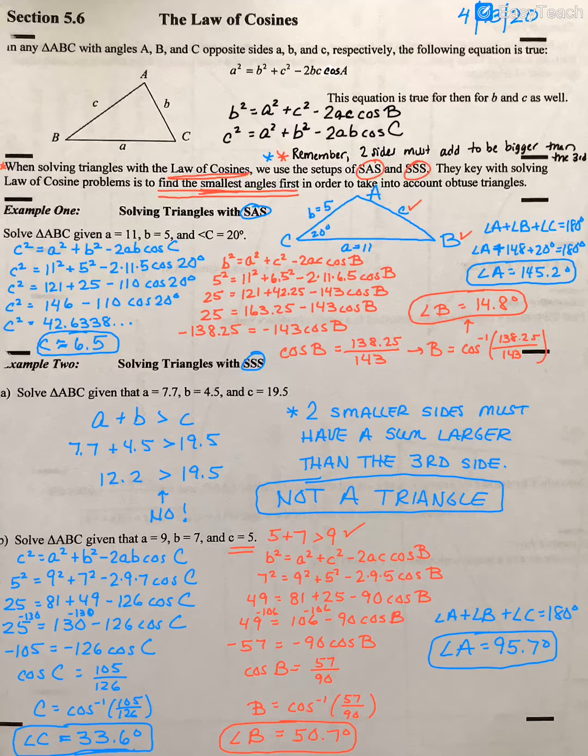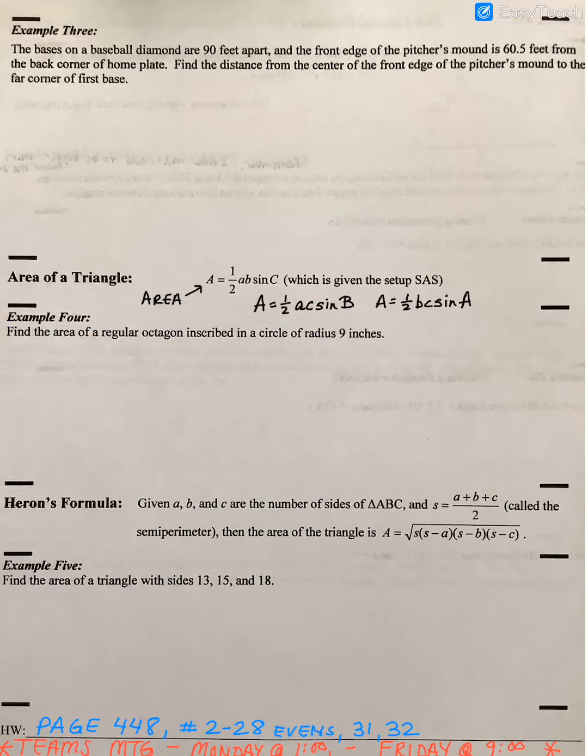Okay, guys. That is some of the basics about law of cosines. Okay? Work through your examples and homework about law of cosines and see what you can do with those. As you get ready to flip to the second page, the second page uses law of cosines a little bit, but we also have some other different formulas to look at. So let's look at example 3.